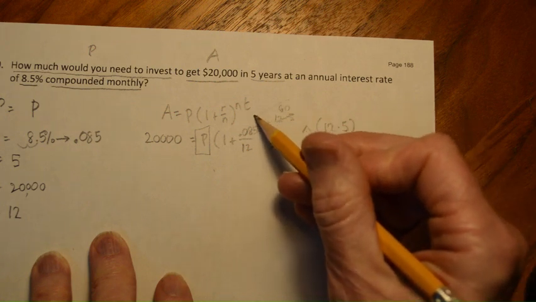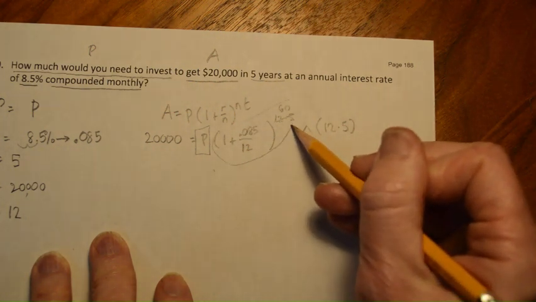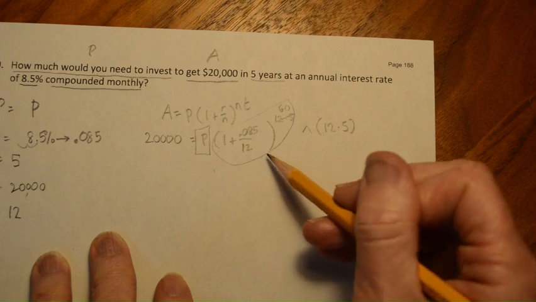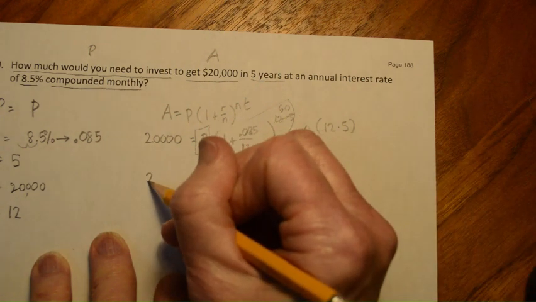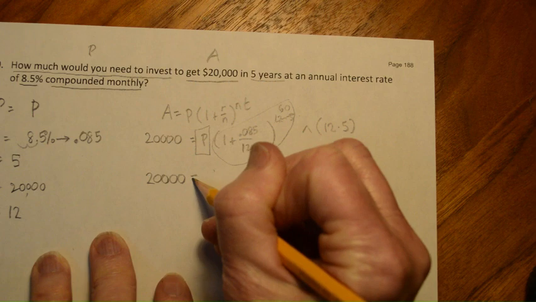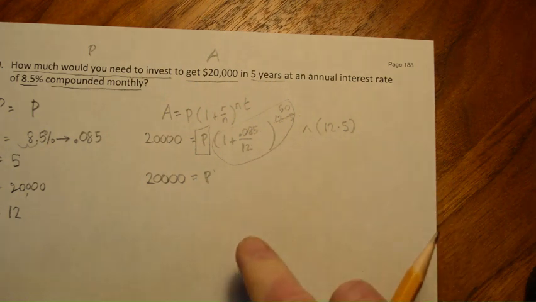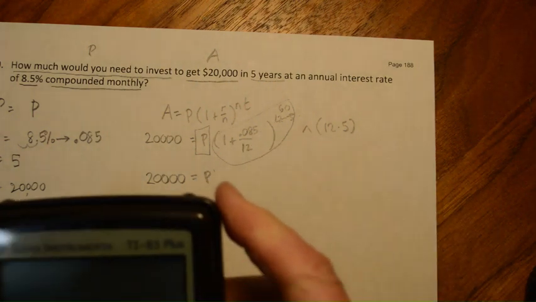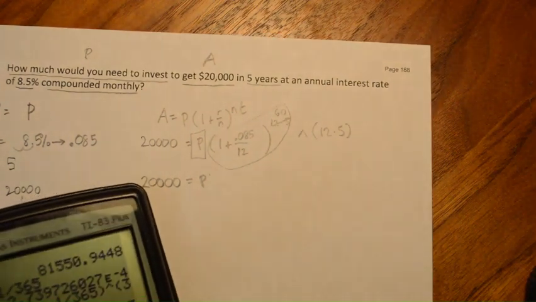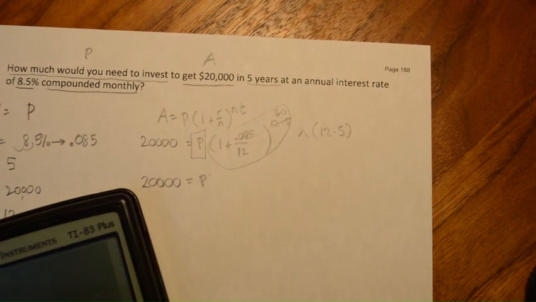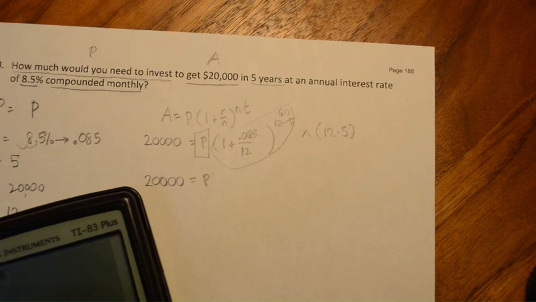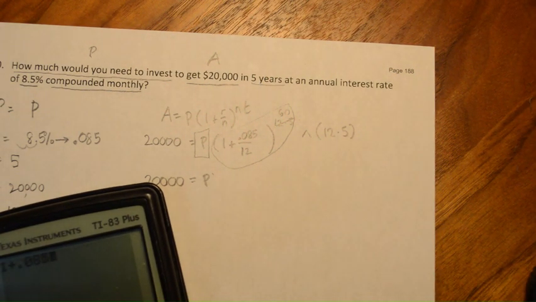So let's go ahead and just do this part right here and get a number for it. So 20,000 equals P times, and you've got your calculators. You're going to do 1 plus 0.085 divided by 12 raised to the 60th power.